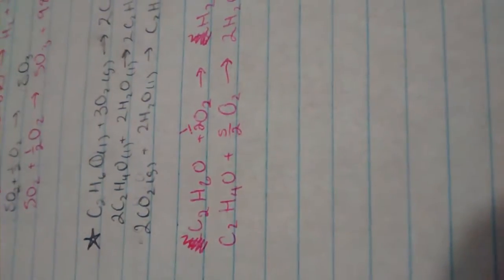C2H6O, 5/2 plus 1/2 is 3 oxygen, and then 3H2O, 2CO2, and this will cancel out. If they're on opposite sides and they're the same, they're going to cancel out. So we're all good. We just need to add the values now. And that will give you, once you do the math, -685.25. So there you go.